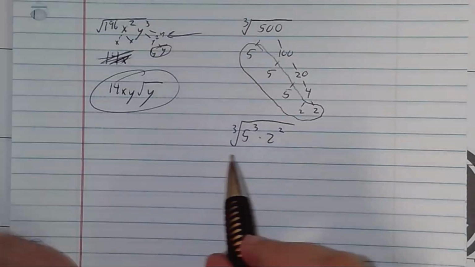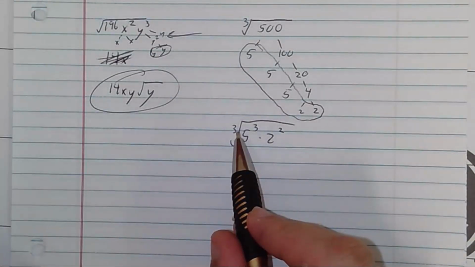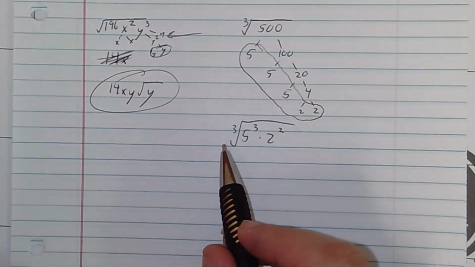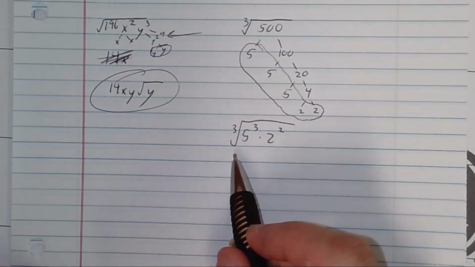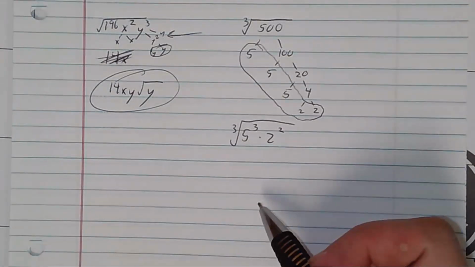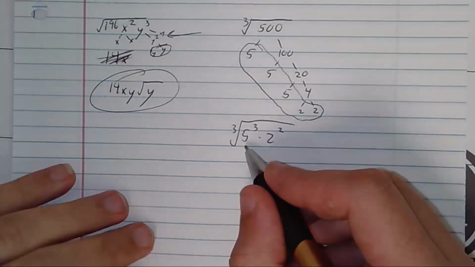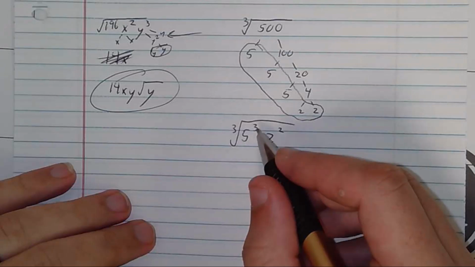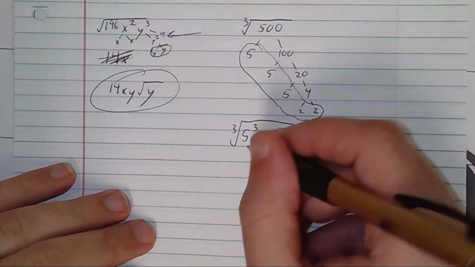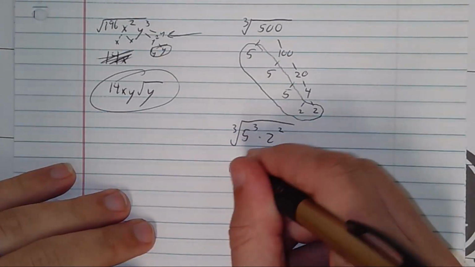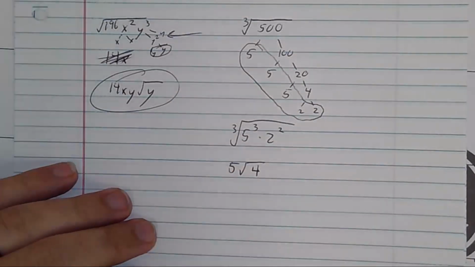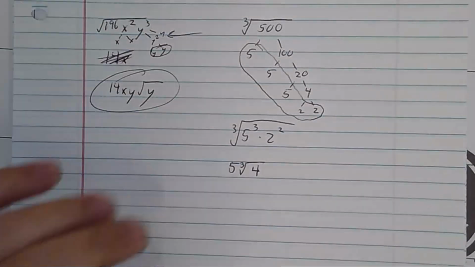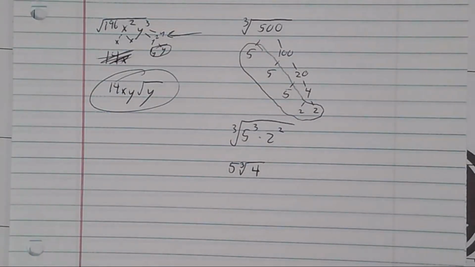Okay. So what the square root symbol has is a blank space right here in this little elbow, and that indicates that it's an understood index of 2. The index on a cube root is an index of 3. So that means that any power that we can write that is to the third, we can simply write that as a single copy on the outside and leave everything else on the inside. So I have 5 cube root of 4 as my simplification for this guy.